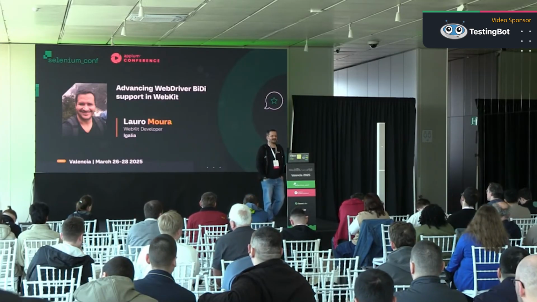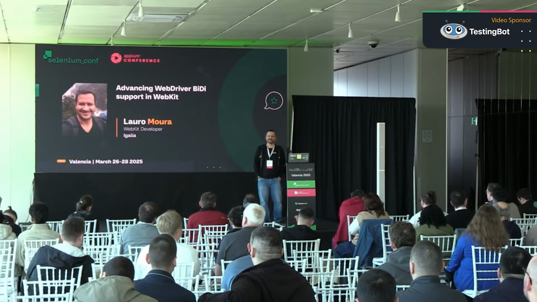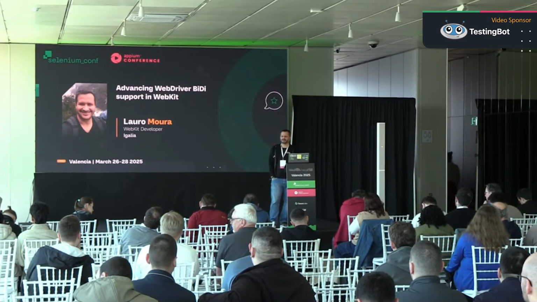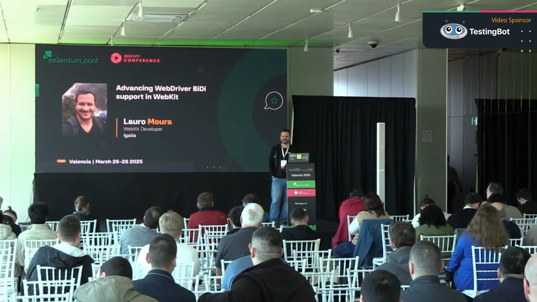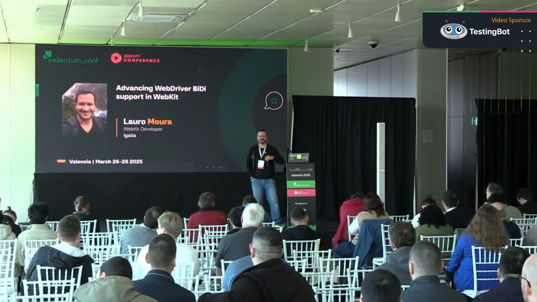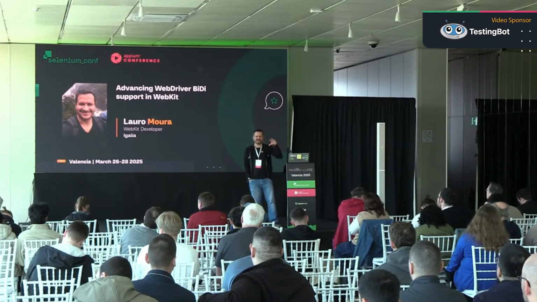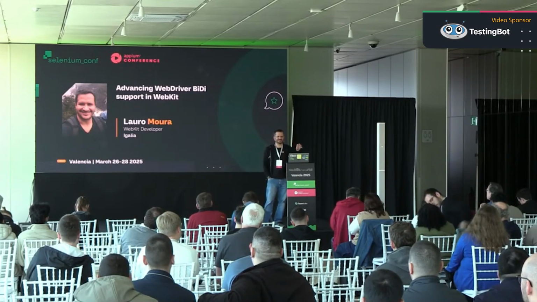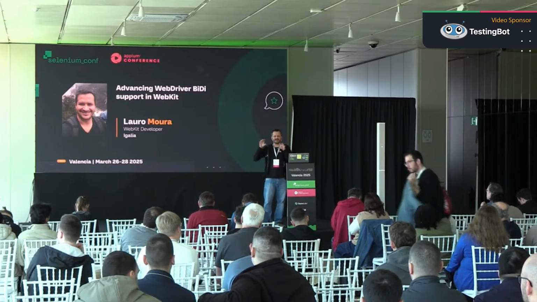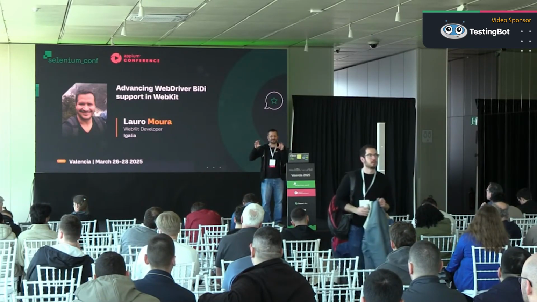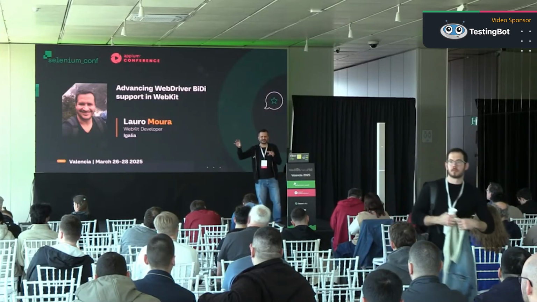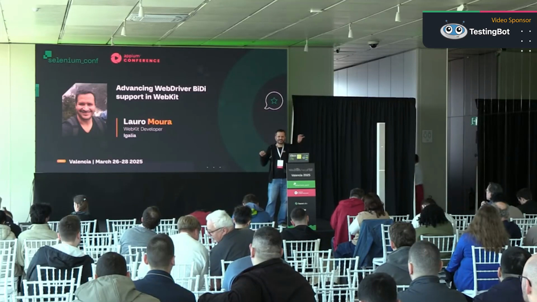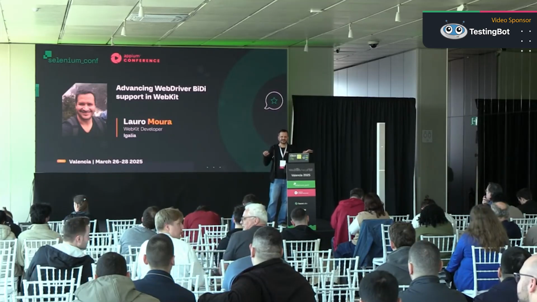Okay, WebKit's not Safari, and I think the main implication is to be aware that if you are testing your web application against WebKit, there could be some issues related to Safari that you might not be testing, and there could be issues related to the WebKit browser that you are using.